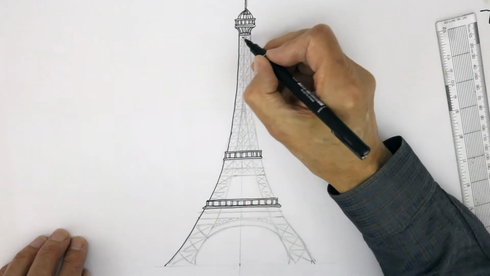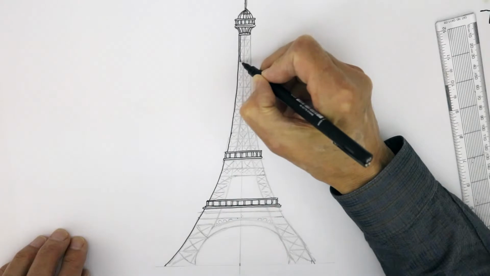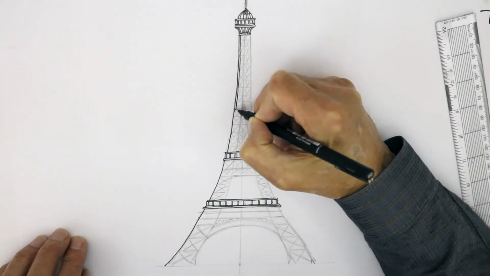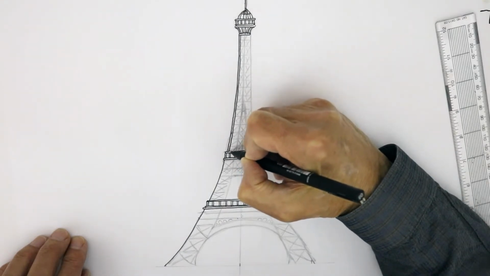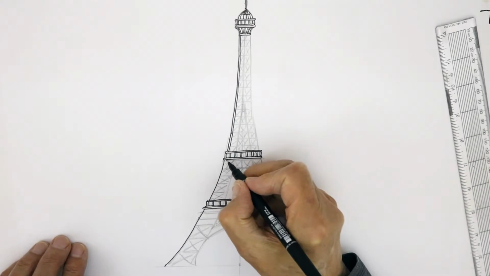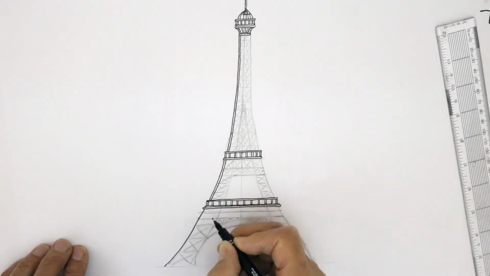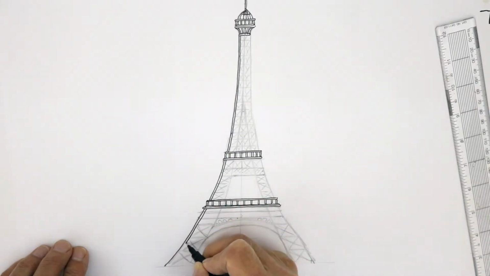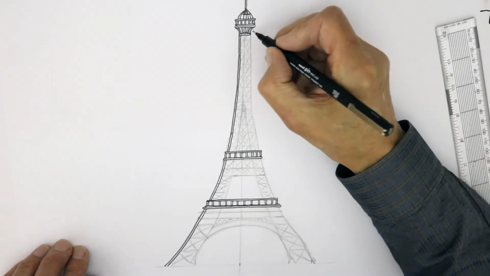Well, before we do that, I think we'll double that up. Into there. Just try to keep the line parallel as you go down. Okay, and the next one.